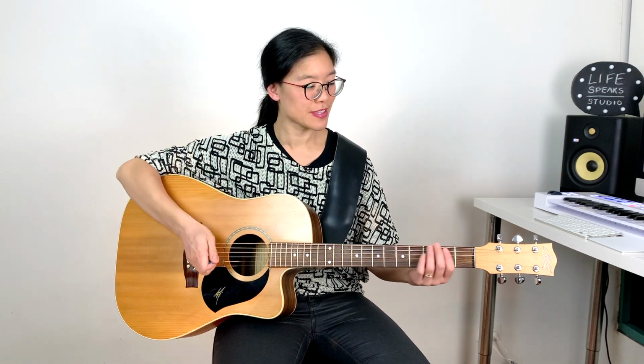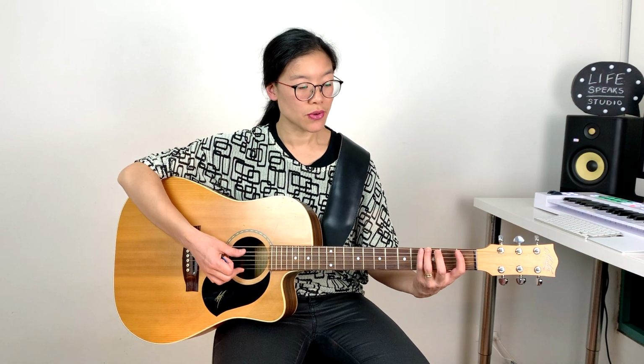Let's count them. So we start with the E, and then we have 1, 2, 3, 4, 5. And you can check that by playing the next string. Can you hear that? It's the same note. Make sure your guitar's in tune. So we have 5 semitones between the E string and the A string.